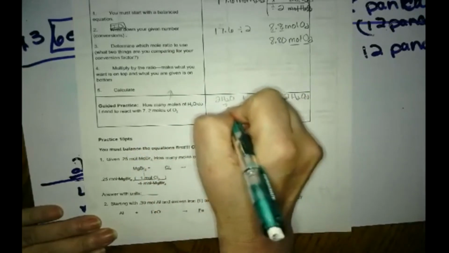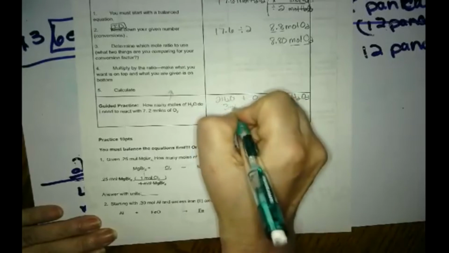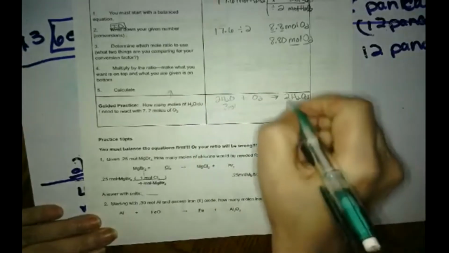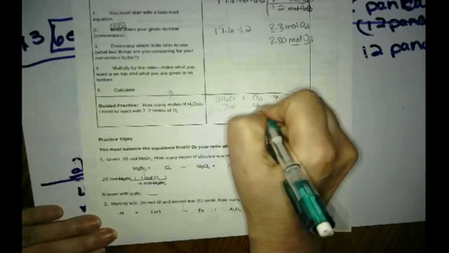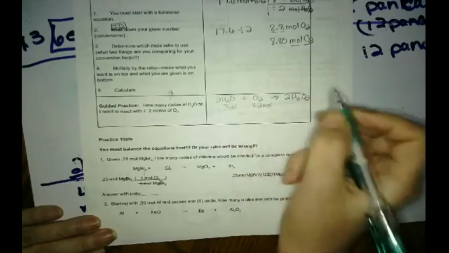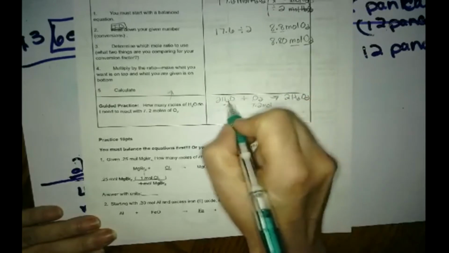I'm asked to find water in moles, so I write it right underneath. How many moles of water do I need to react with 7.2 moles of oxygen gas? Notice, this is a perfect ratio. You're going to see some problems that say with plenty of something to react.